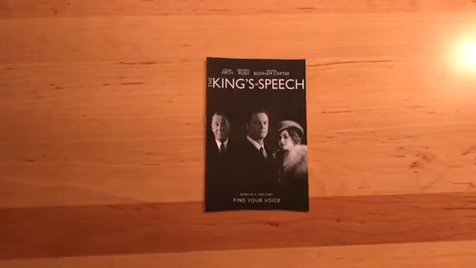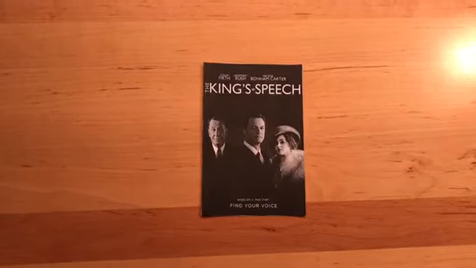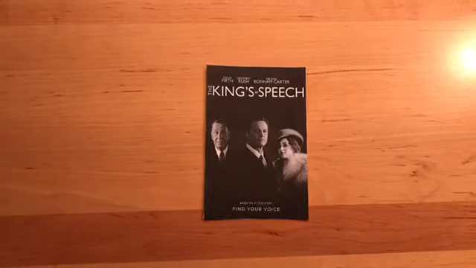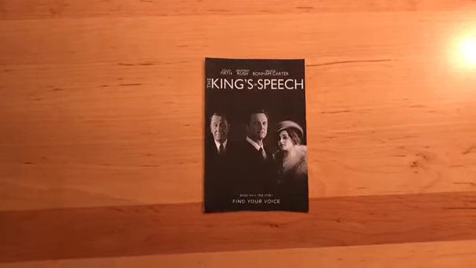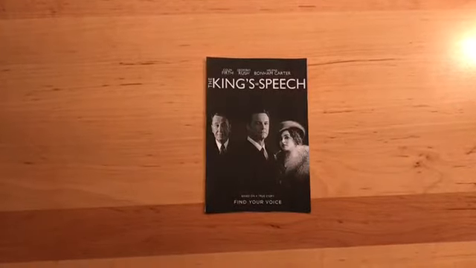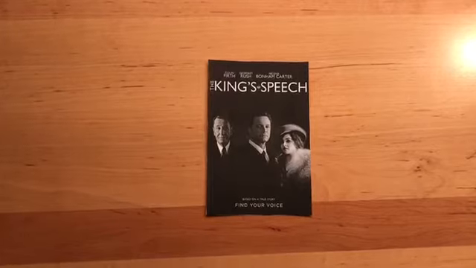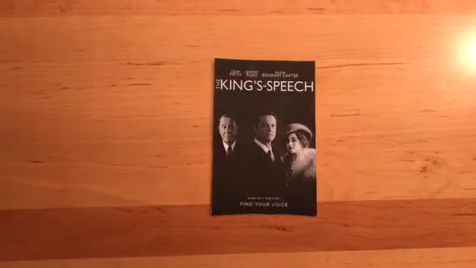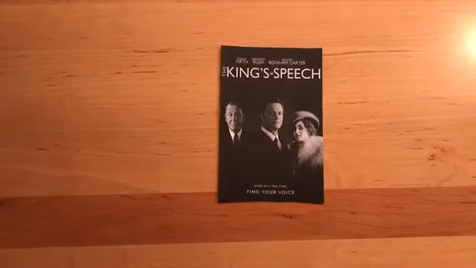But England needs good speeches from their king because it is on the brink of war. That is why they work very hard, and a deep relationship develops between Logue and King George and also his family. So the king can overcome his stammer and helps his country. As you can see in the poster, it is based on a true story.